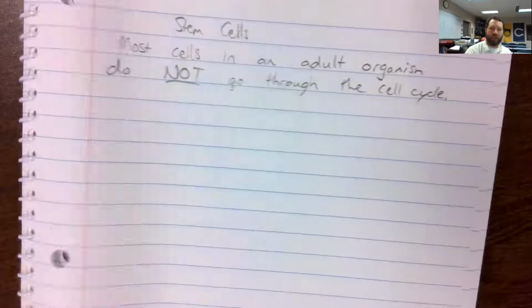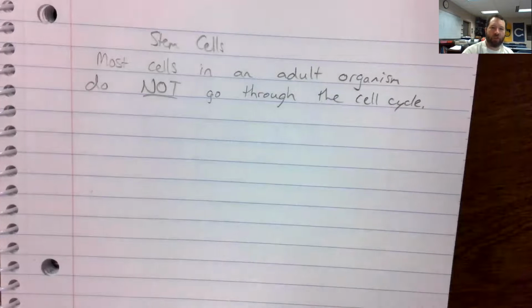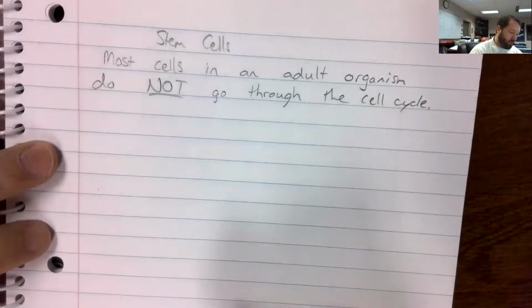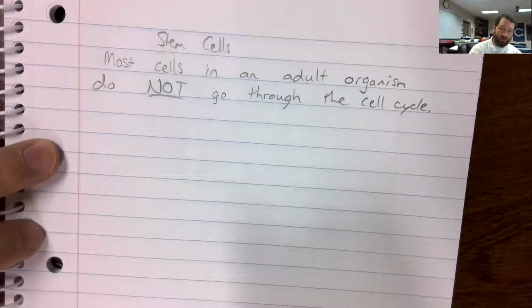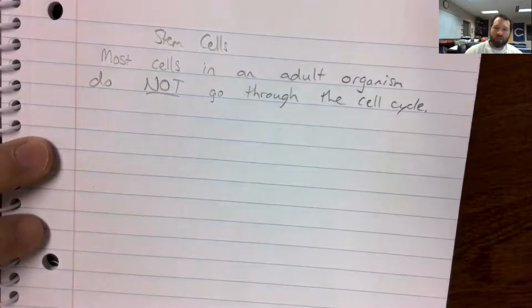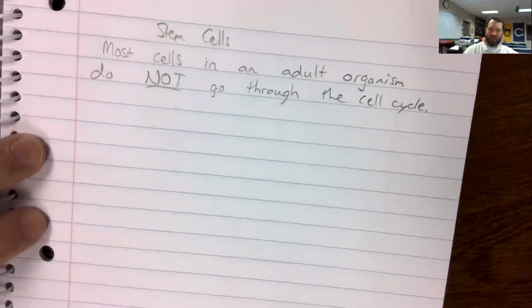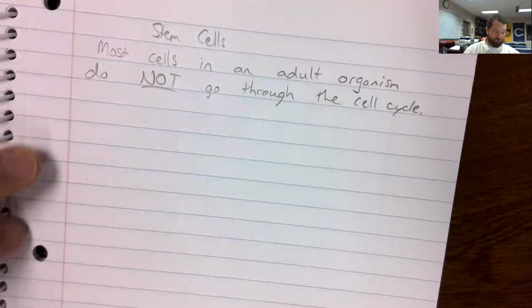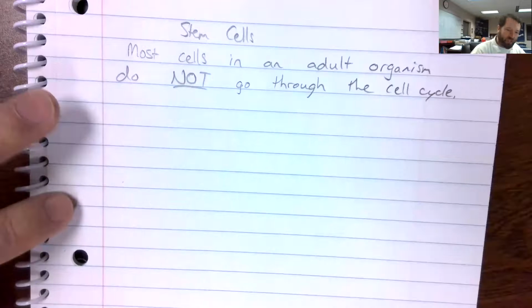So the first line of thought here is that most cells in an adult organism, and yes, I'd consider all of you adult organisms, do not go through the cell cycle. It's always kind of a misnomer. We always think that every cell's in the cell cycle at some point, and they're not. Most cells don't go through the cell cycle.